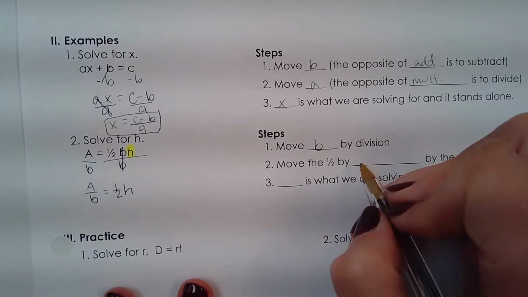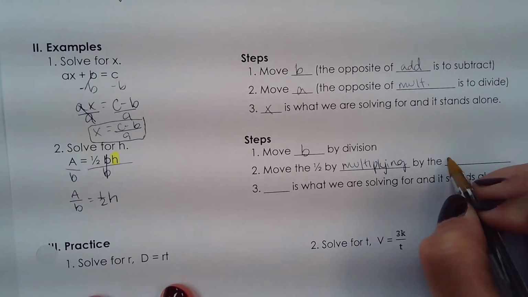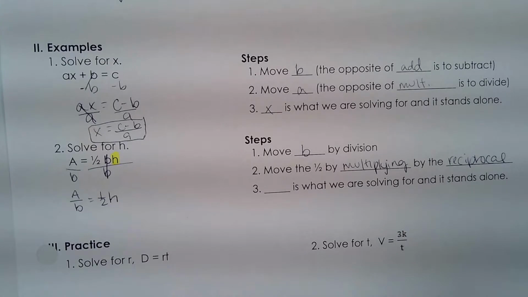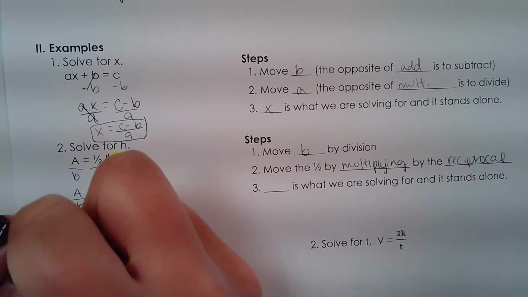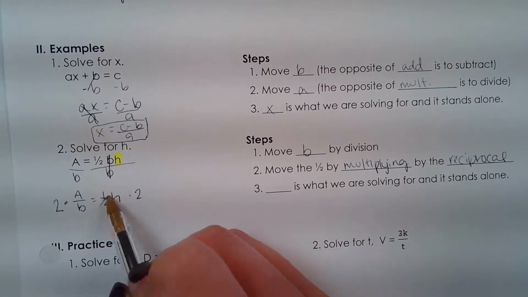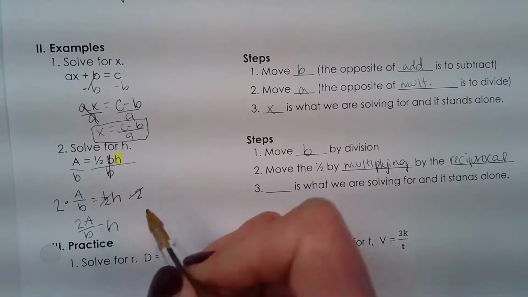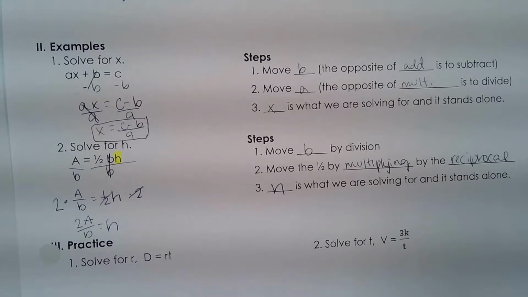So we move the 1/2 by multiplying by the reciprocal. That just means flip it. So we flip 1/2. What do you get? 2/1. So just multiply each side by 2, which is what we do to get rid of fractions anyway. You multiply by the denominator. So the 1/2 and 2 cancel out. Then we have 2a over b equals h, and that's your final answer.